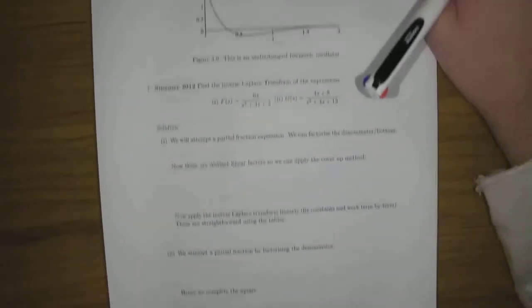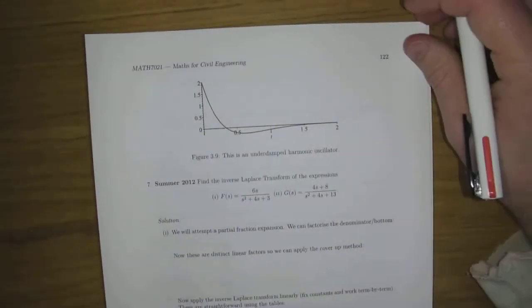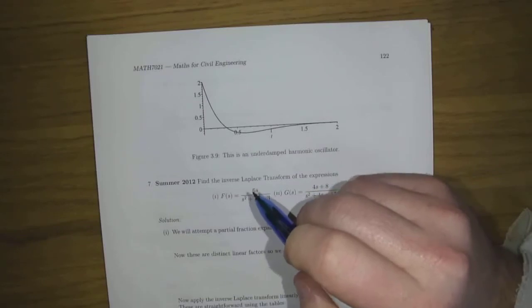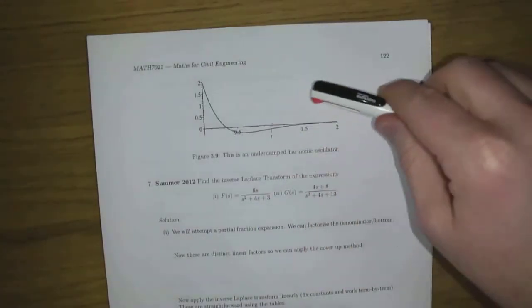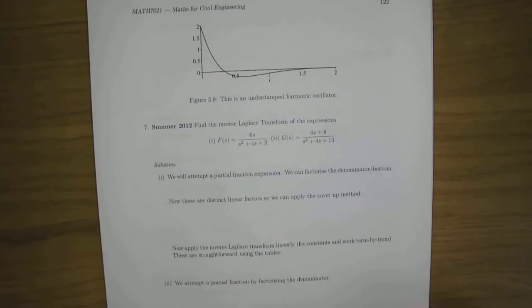So here it is. Now this one, I don't know why exactly, but it is underdamped because you see it slamming. It's not terribly underdamped. If it was really badly underdamped, it would actually keep swinging back and forth. Okay, right. Now we'll do these examples as well.